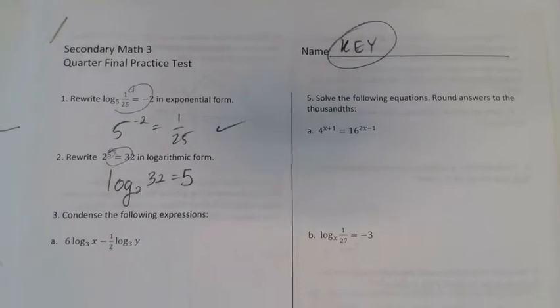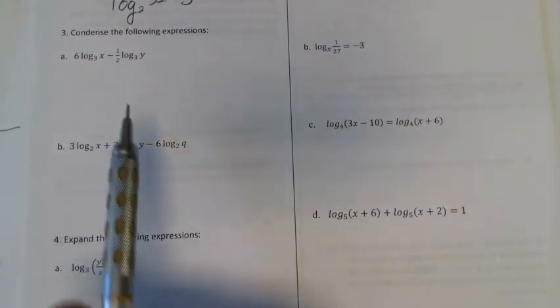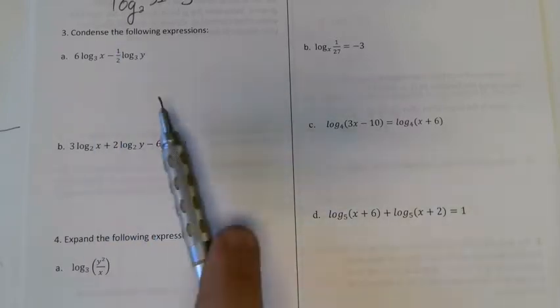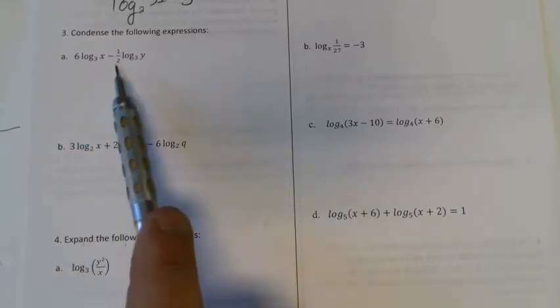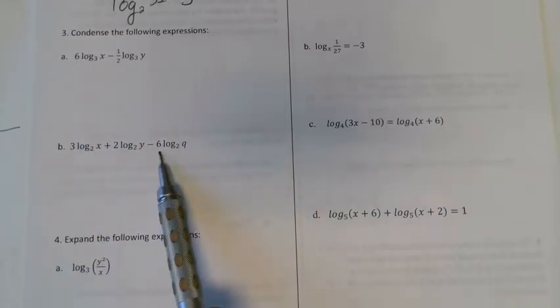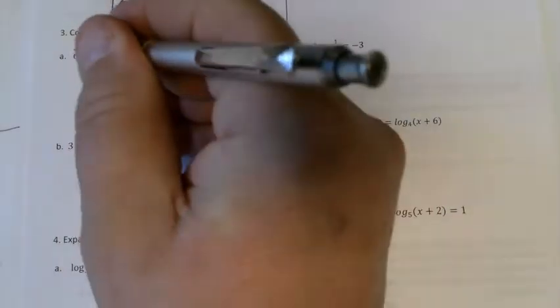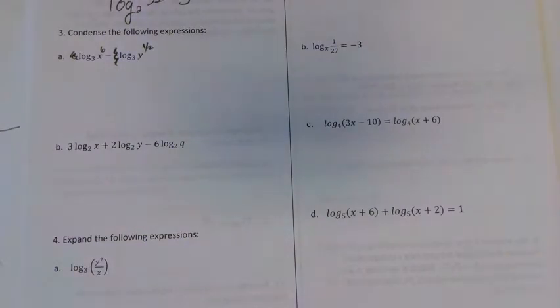Okay? Now, consider these expressions. Remember, there are 3 rules that you're looking at in these kind of things, or actually these next 4 problems, and that's 1, coefficients like that and that and that and that and that, they all get pulled in as powers. So this is going to get pulled in as x to the 6th and y to the power of 1/2. So I'm going to pull those in first.